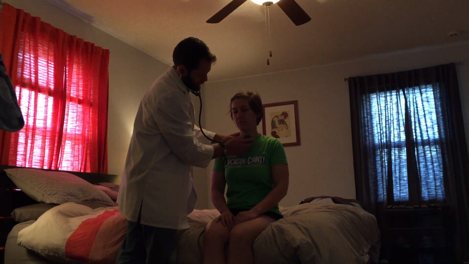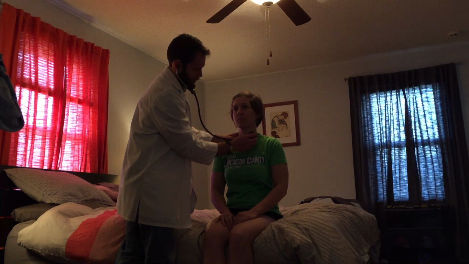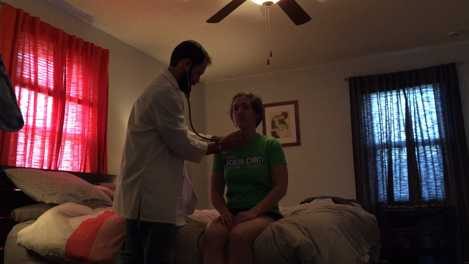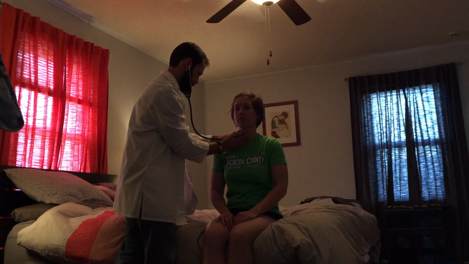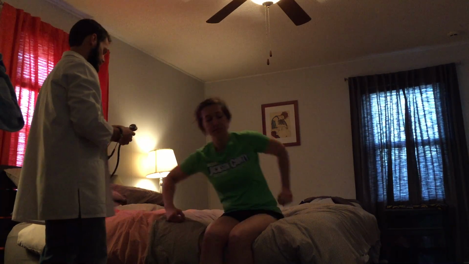Okay. While I'm here, I can also auscultate for bruits in the thyroid and each carotid. Okay. Moving on to the abdomen, if I can have you lay down, please.